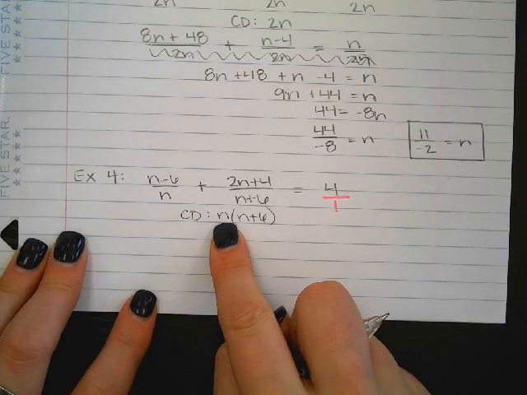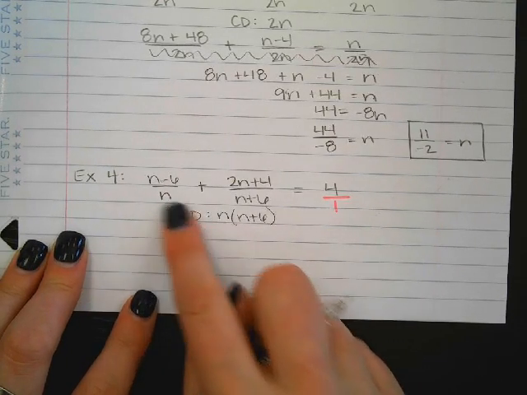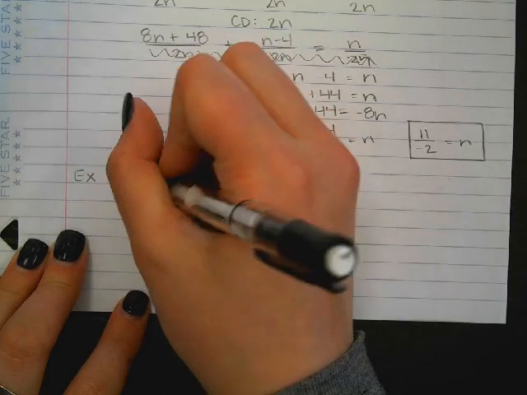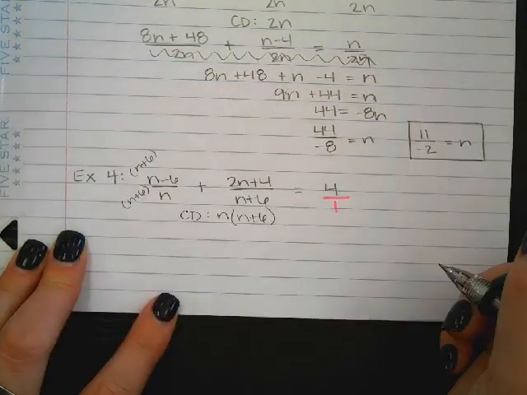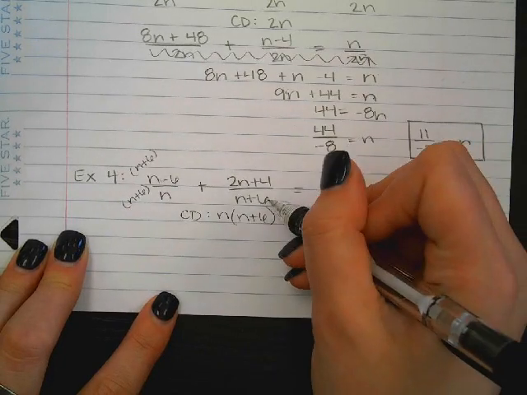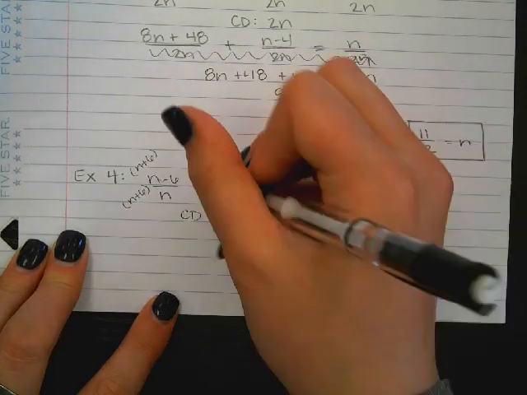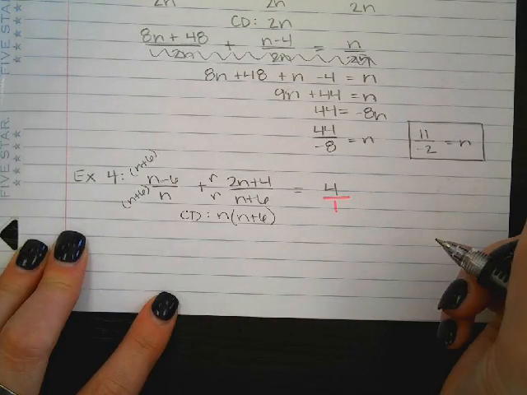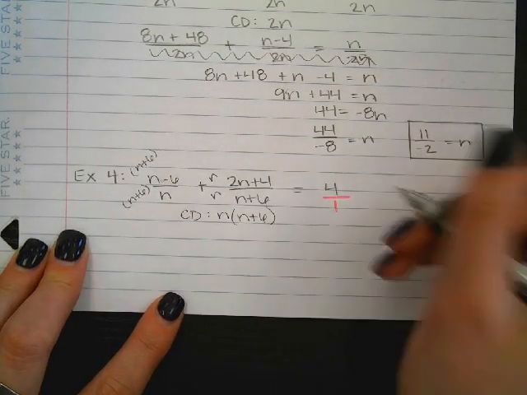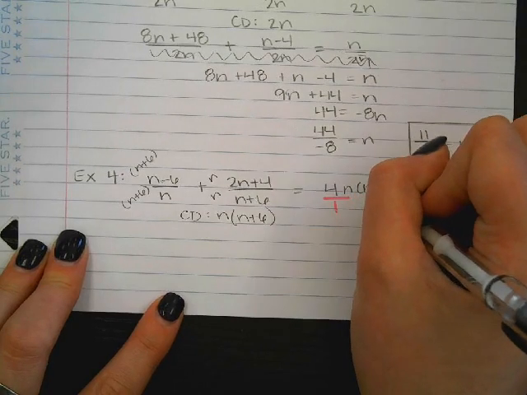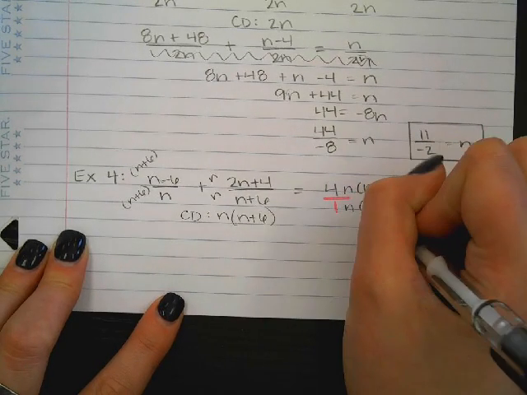So for the first fraction, we have the n, but we need the n plus 6. Plus 6 on the top, n plus 6 on the bottom. The second fraction has the n plus 6, so it needs an n on the top and an n on the bottom. The third fraction only has a 1, it needs all of it. It needs an n and an n plus 6, an n and an n plus 6.